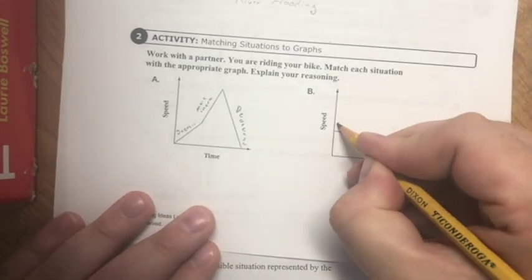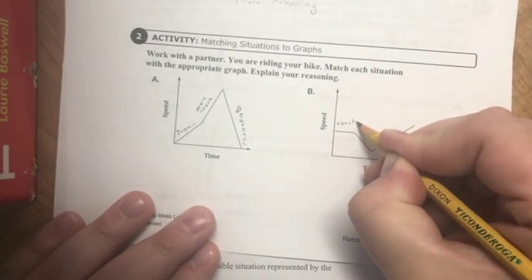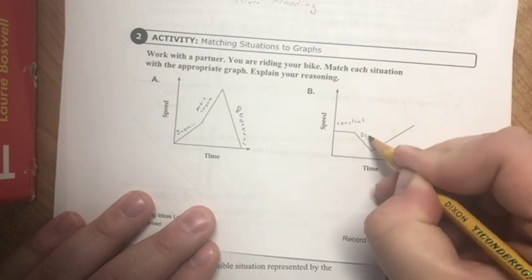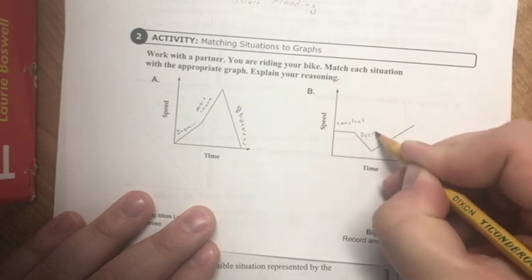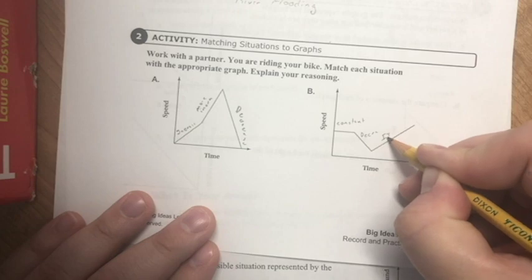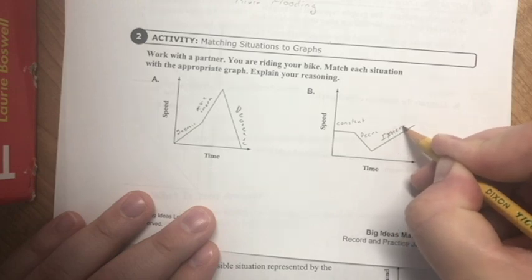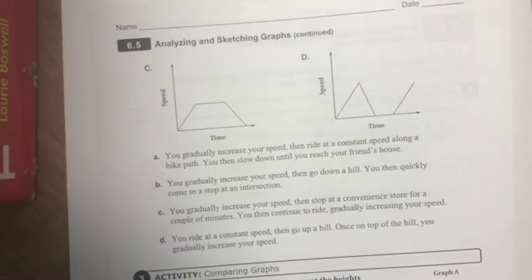B, basically, I start with a constant speed, then I have a decrease. All right, and then I have an increase. Okay, let's look on the back side of this.